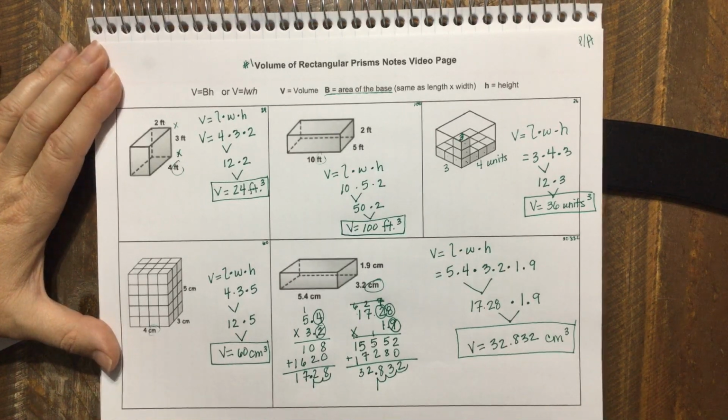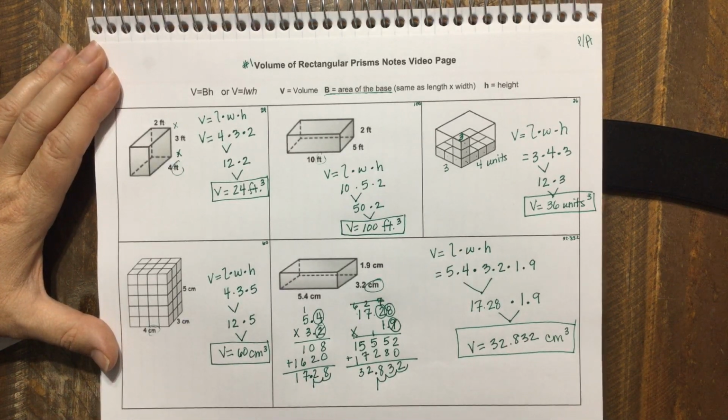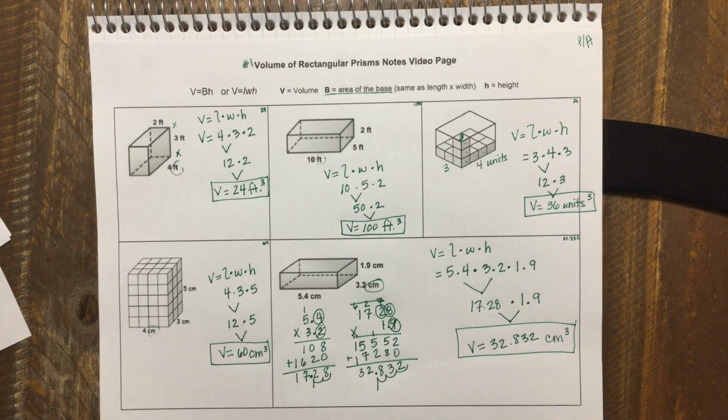And there are your notes for finding the volume of a rectangular prism. This one should feel pretty familiar to you. You guys did this a lot last year. Okay?